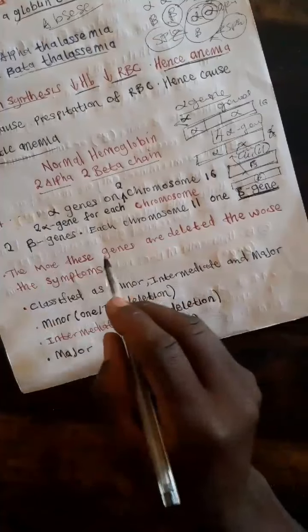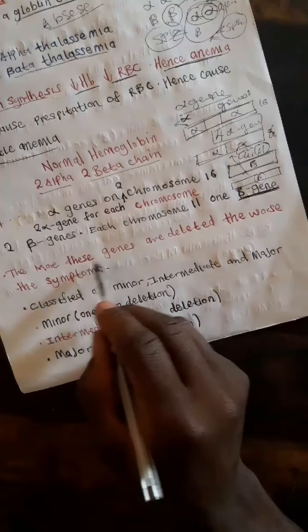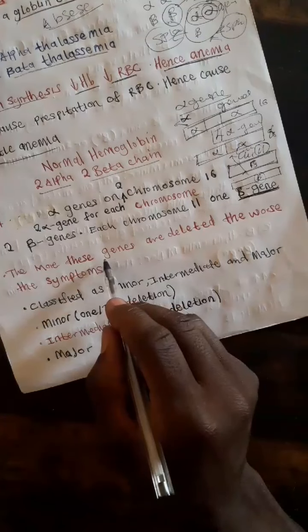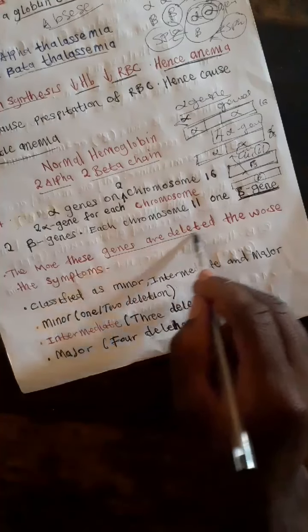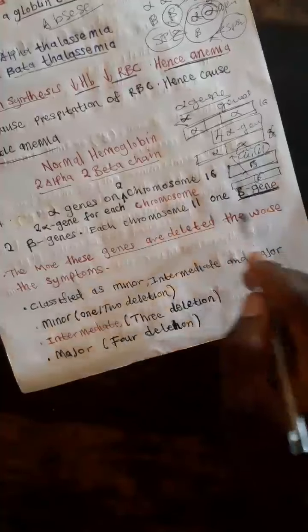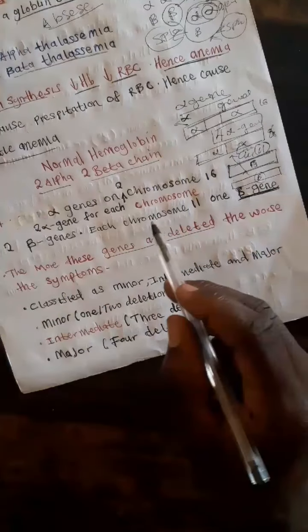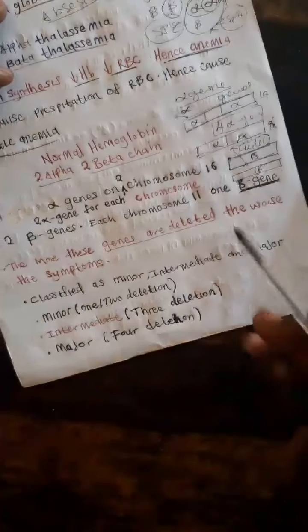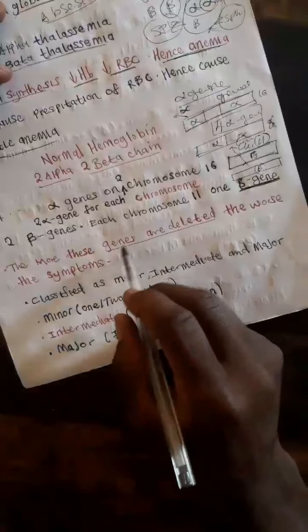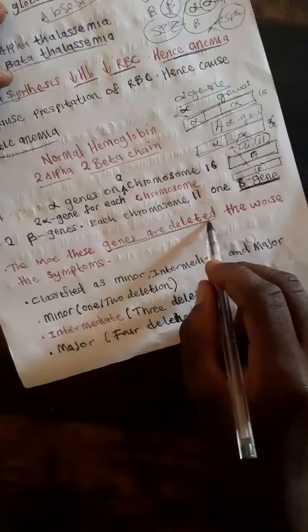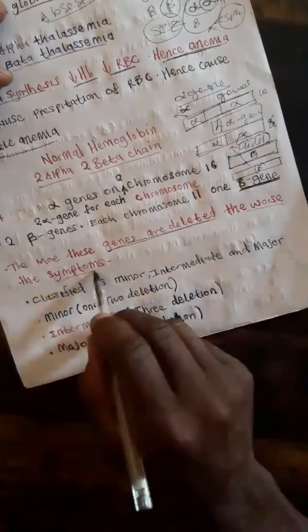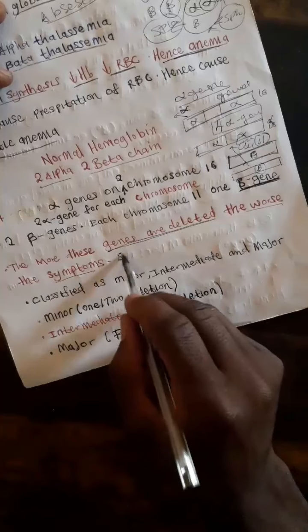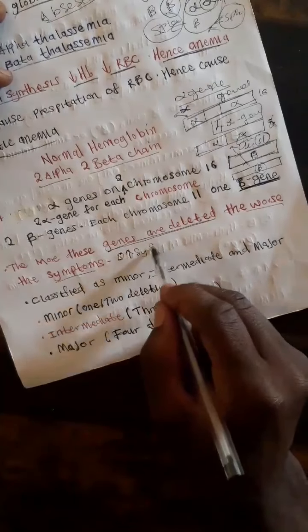So this means that when there is a deletion, okay, of one of these genes, it can lead to either alpha thalassemia or beta thalassemia. So this means that the more these genes are being deleted, the worse the symptoms. Why do these symptoms worsen?